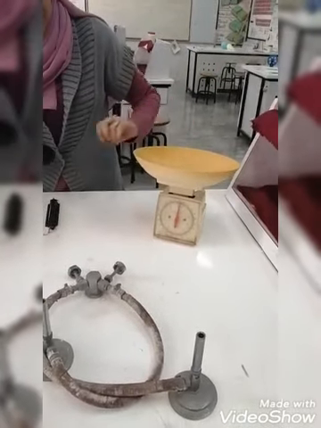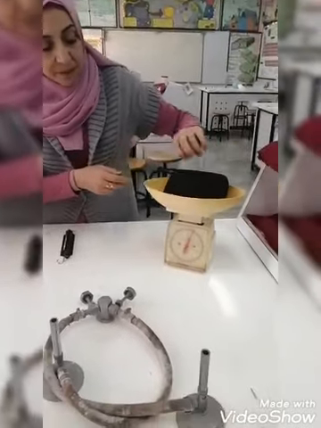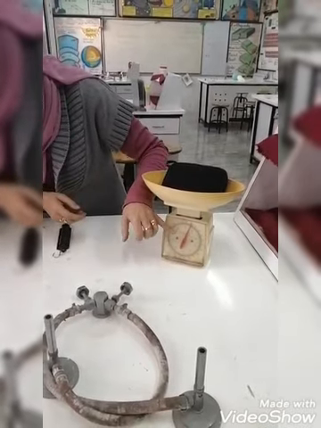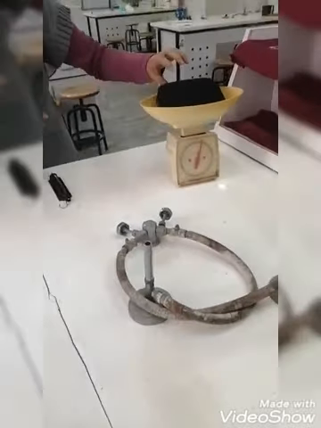If we look here, we can determine the mass of this object by putting it on the pan and looking at the pointer. Its mass is about 100 grams.